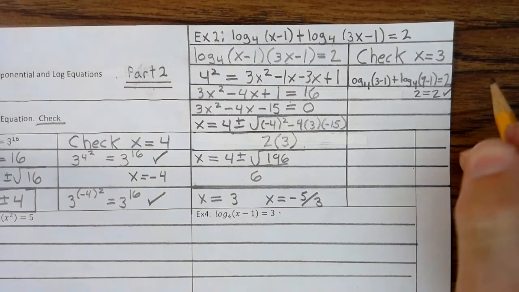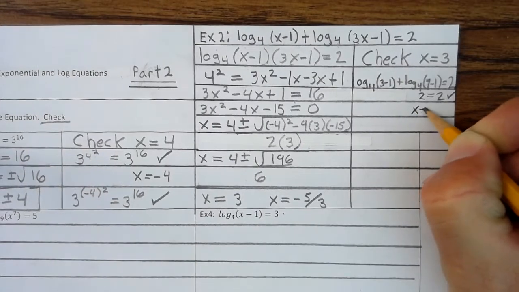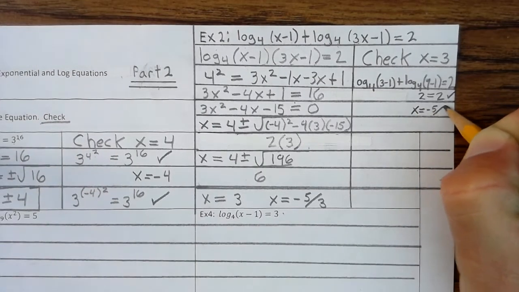Okay, so now let's check x equals negative 5/3.